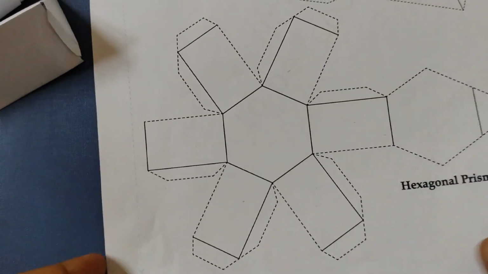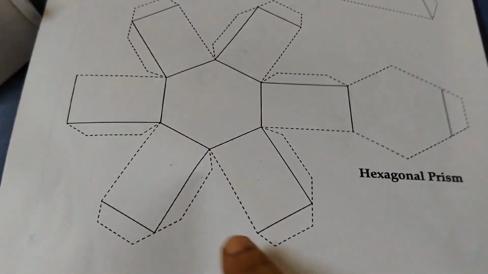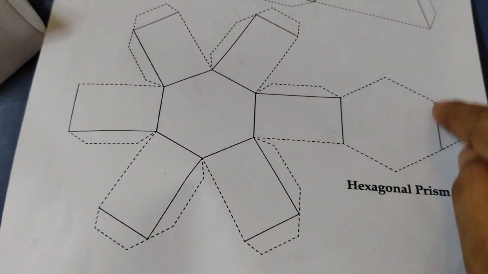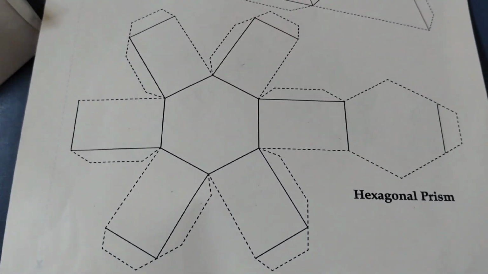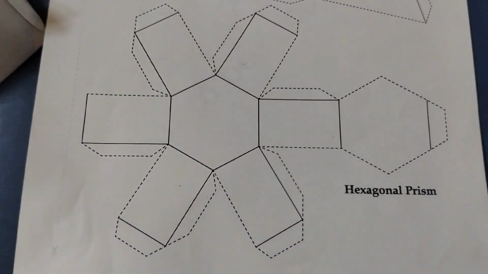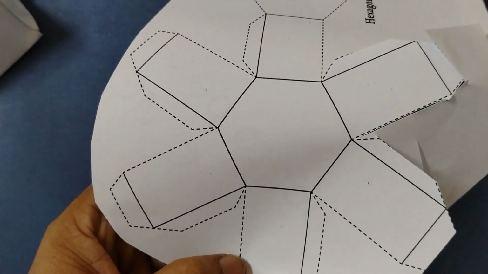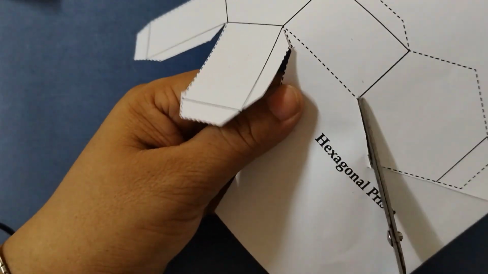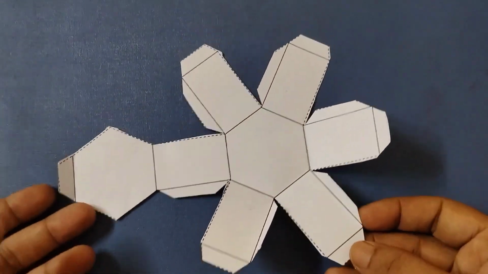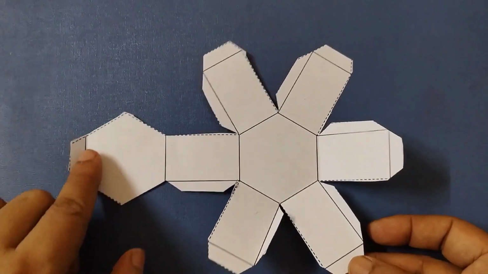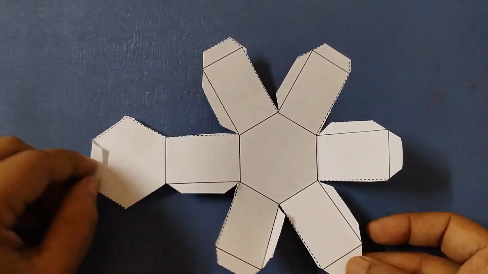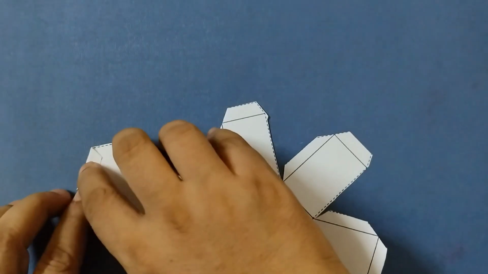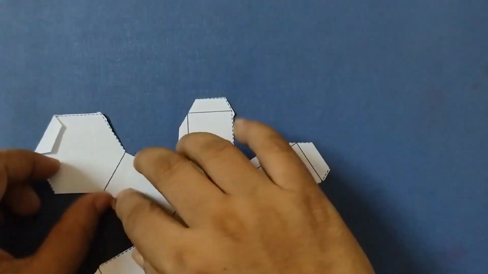Now I will just cut it along the dotted lines. These are the dotted lines. I'll cut it along the dotted lines and then I'll show you how to fold it. So now I am done with the cutting, and now you just need to fold it wherever you have the dark lines, as we did earlier. You just need to fold it along the dark lines.